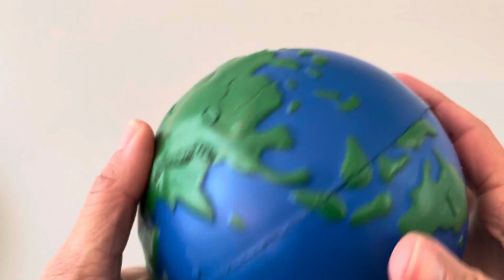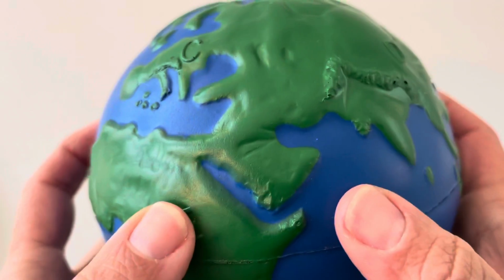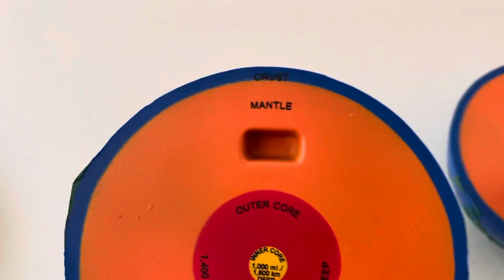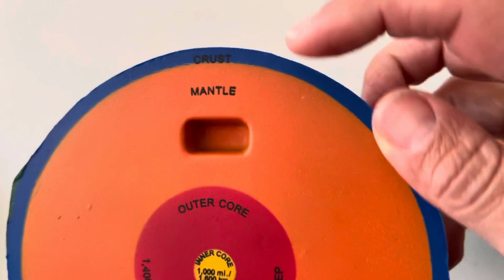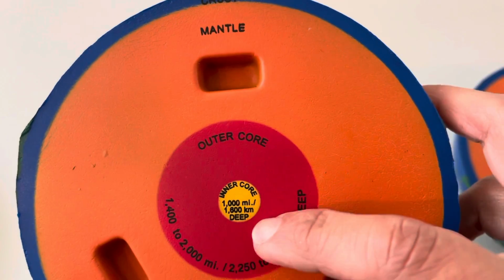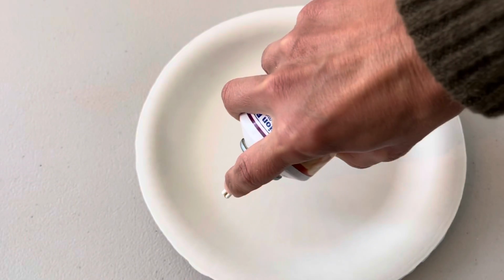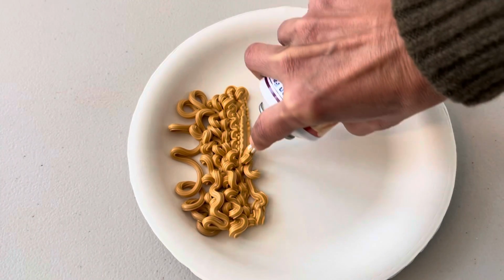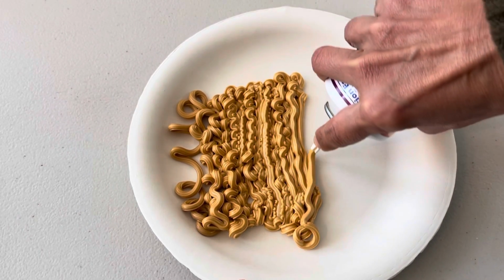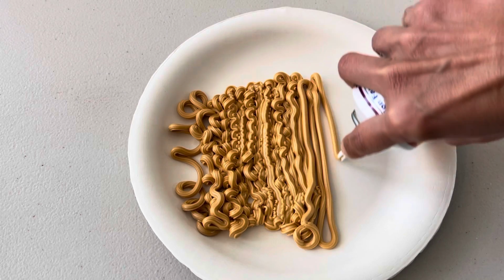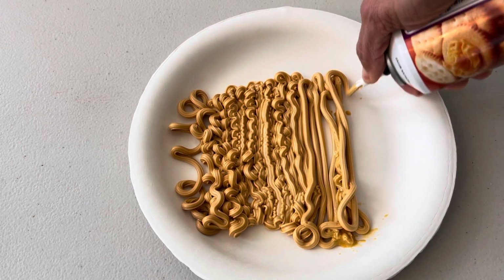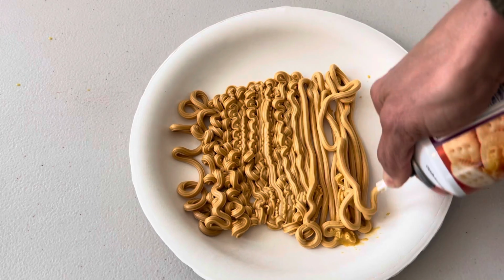Taking a closer look at the model of my earth, we have land and water. And once we open it up, the very top is the crust, below that is the mantle, the outer core, and the inner core. To get a better idea of what's going on, I'm going to recreate the mantle with this spray cheese. This is kind of what the mantle feels like. Not quite a solid and not quite a liquid. But the mantle is definitely not a solid.